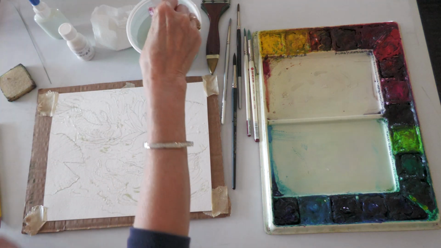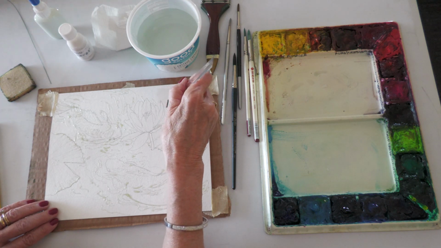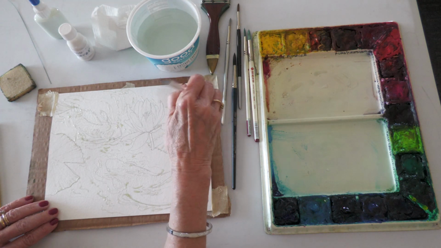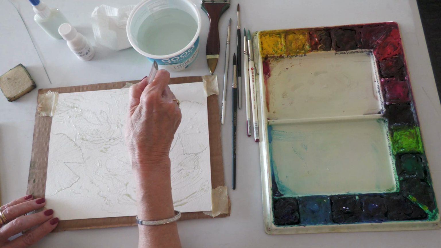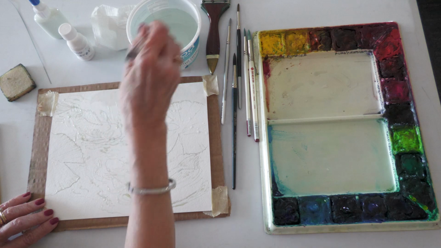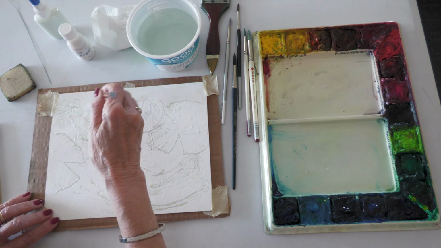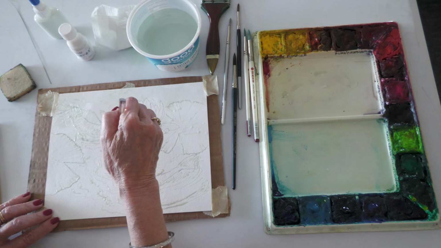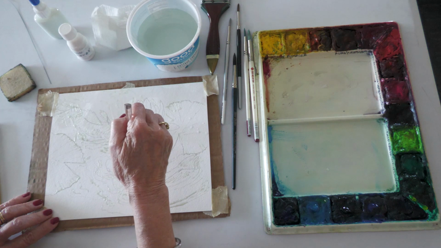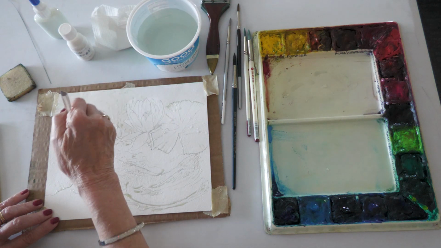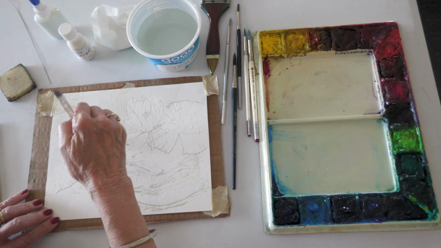Okay, I love using the flat because it allows for quick application to the areas I want to do blue. Now, I don't have to worry about all the white reflections. I can go right over that. And I'm going to do everything but the flower and the water lilies, because they're sitting on top of the water.